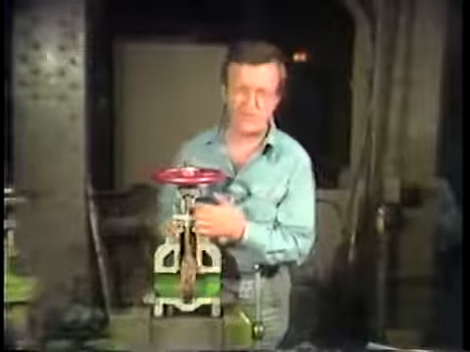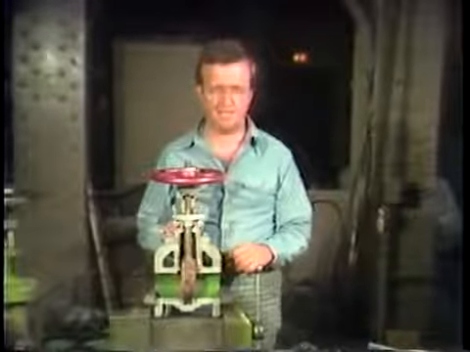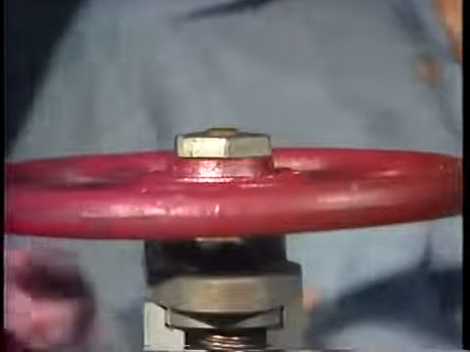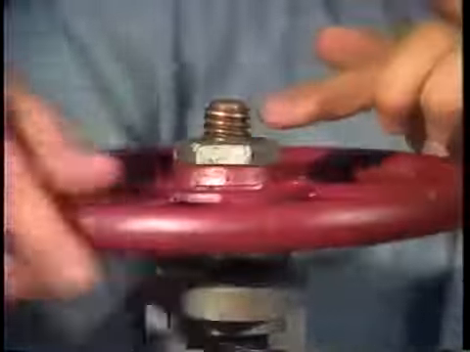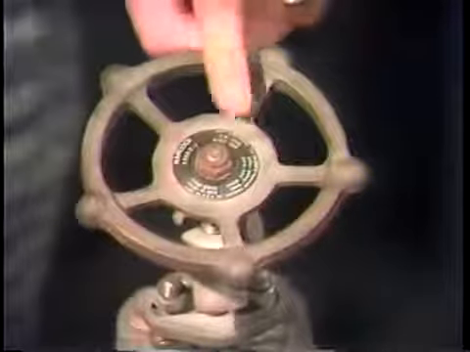Gate valve stems also come in two varieties, rising and non-rising. Some rising stems are threaded through the hand wheel so that when the hand wheel is rotated, the stem rises through it like this while pulling the disc up. Other rising stems are bolted or keyed to the hand wheel and threaded through the stem bushing.